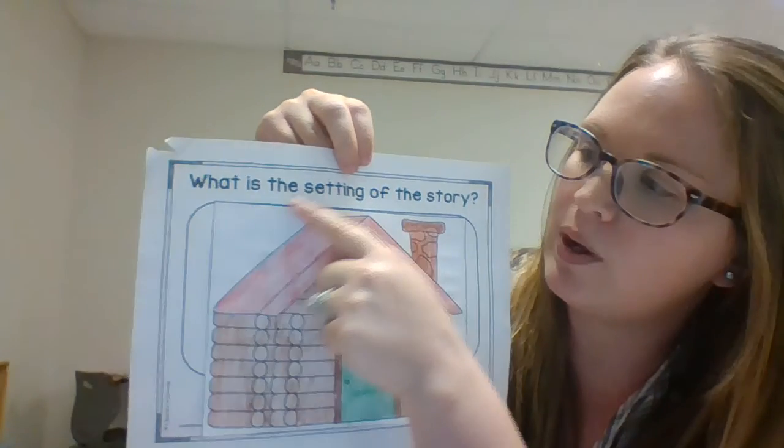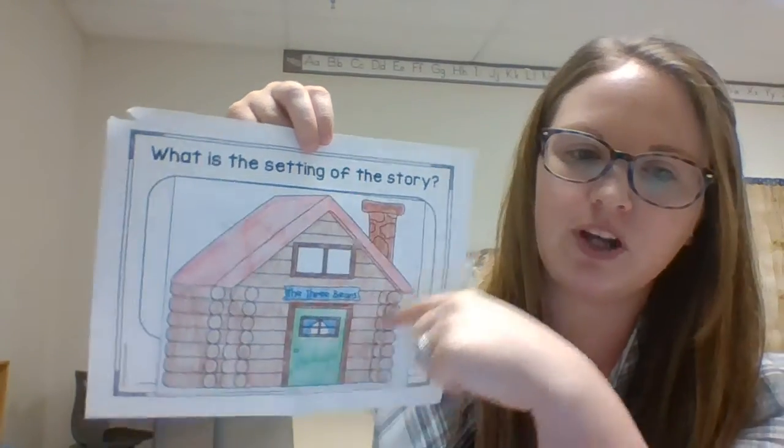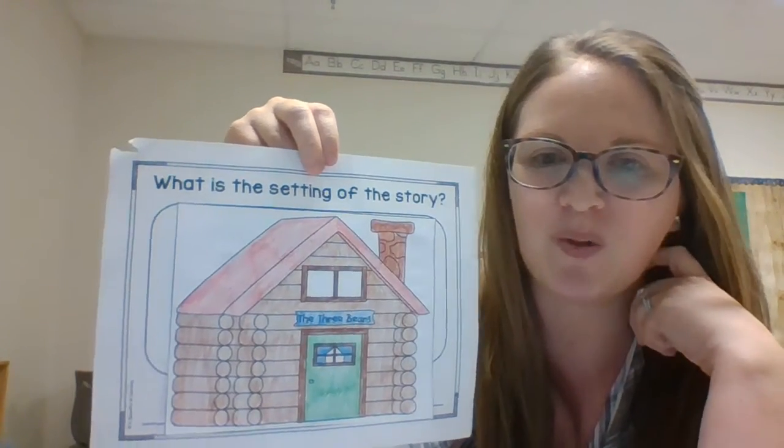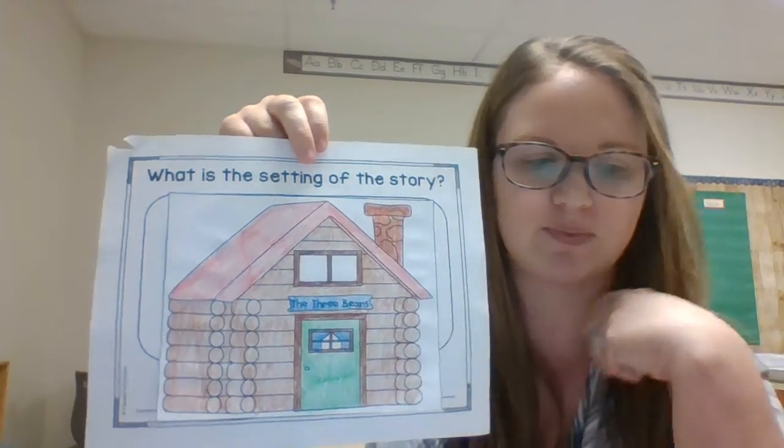So when it says, what is the setting of the story? Here's a picture of the three bears' home to remind us. I want you to make sure that you hear that click on your glue stick. There's my little click. That's how I know it's closed nice and tight. It's not going to dry out and go in the trash can.